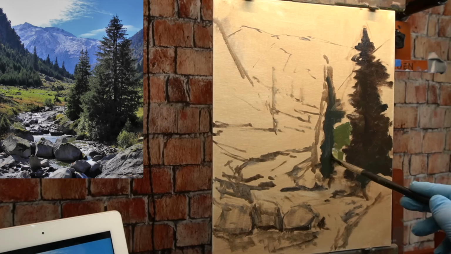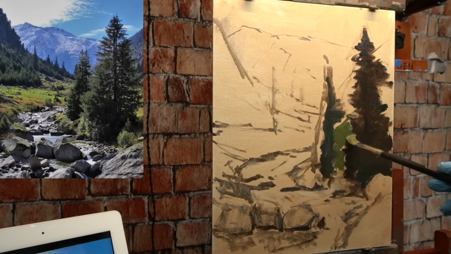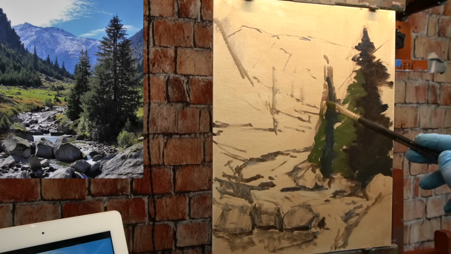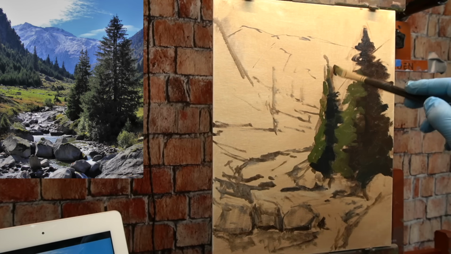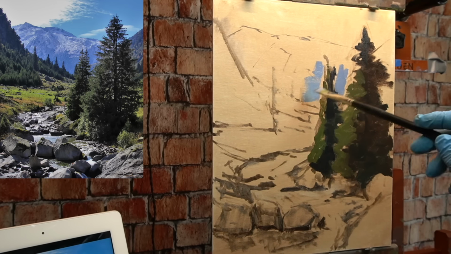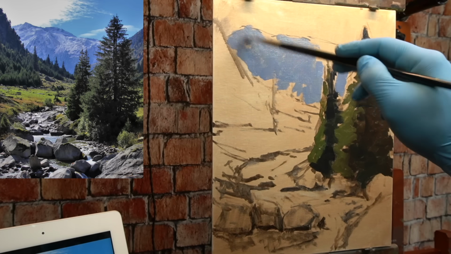Now, as I block in the trees here, you can see with my brushwork that I'm not being very rigid. I'm being very loose with it, very general, because I know that I can come back in later with the negative space around the trees and cut back in and dial in the shape to what I want.